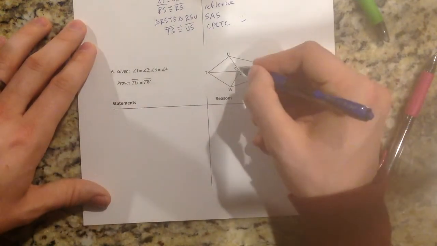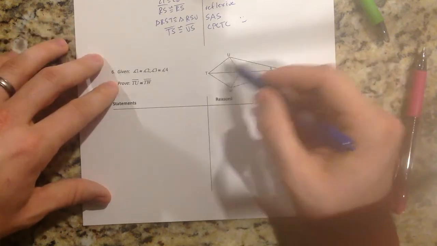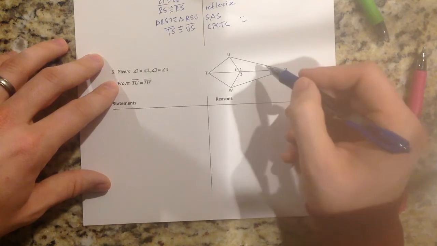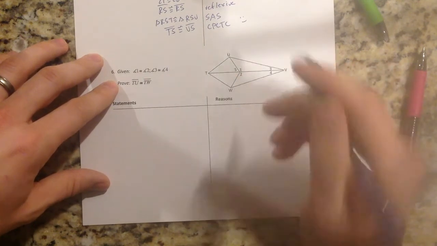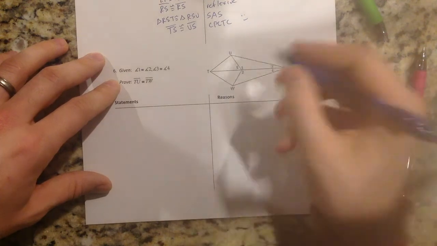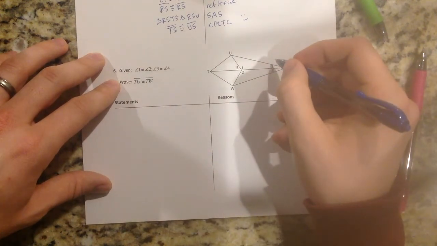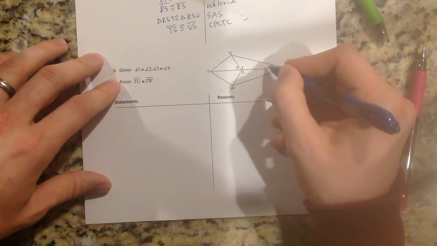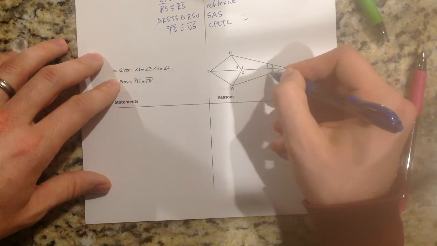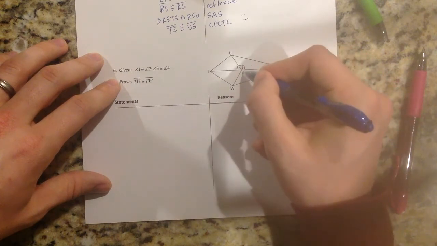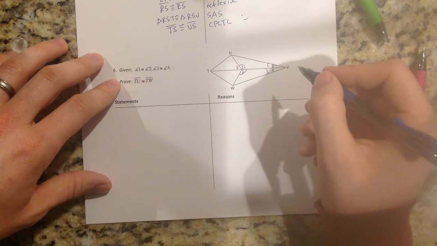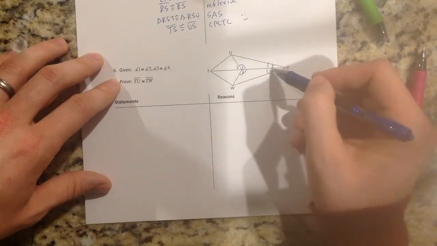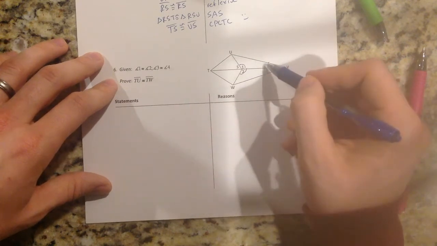Given 1 and 2, 3 and 4, prove that TU and TW are the same. Now, this one is deceptive. Once they give you angle 3 and angle 4, angle 1 and angle 2, it should hurt a little bit how obvious it is that they are giving you enough information for these little ones right here. Alright, you've got enough information for those.